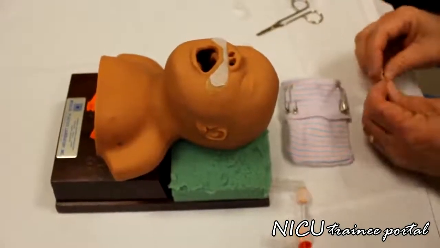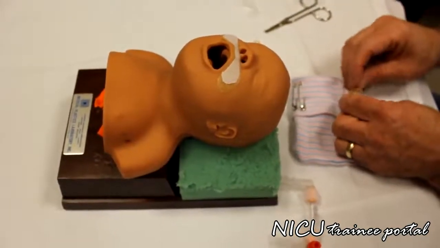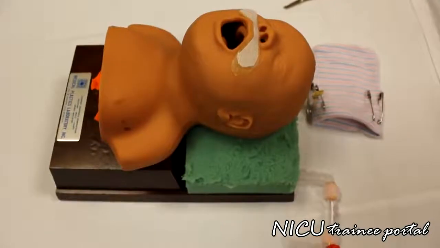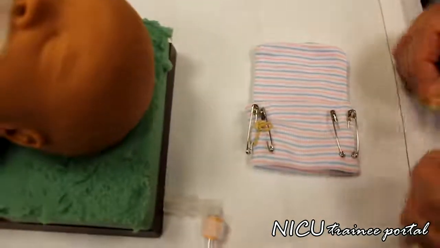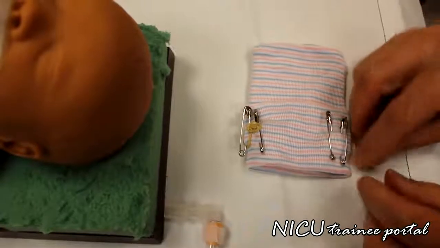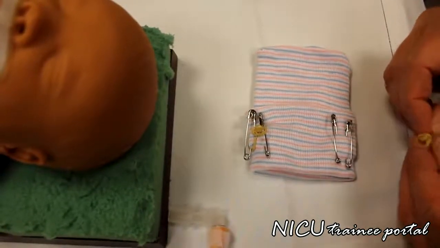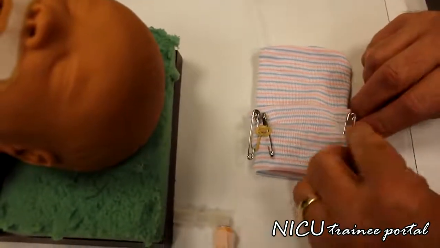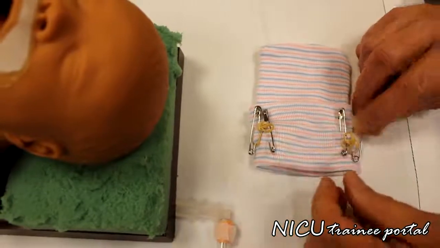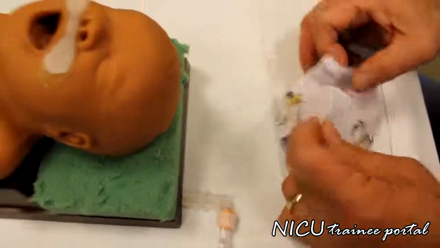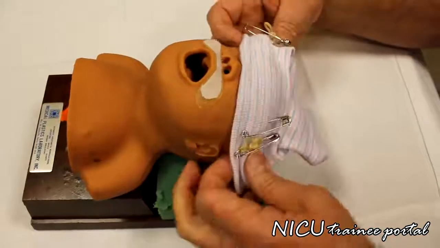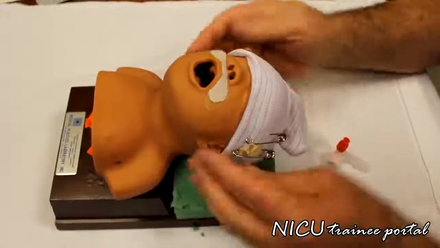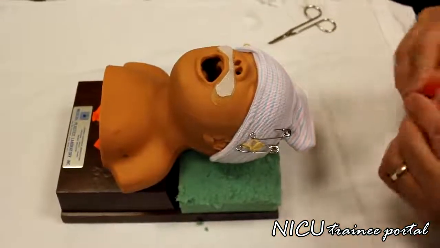But I find it easy to put the rubber bands on first before I put it on the baby. So you just loop it around the bottom. So that's sort of how it looks. Okay? So then we place the hat on, and you want to center it on the head, and then the prongs will go in.